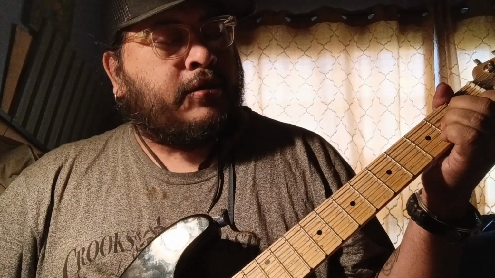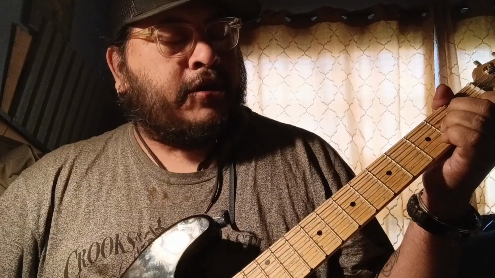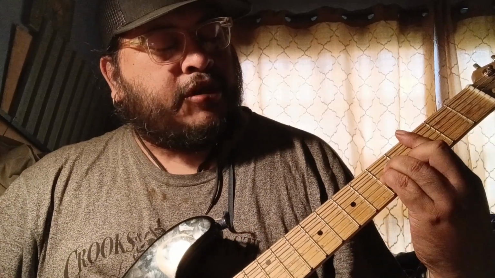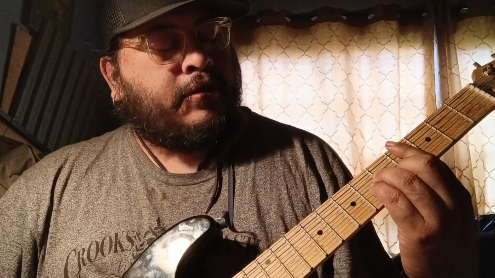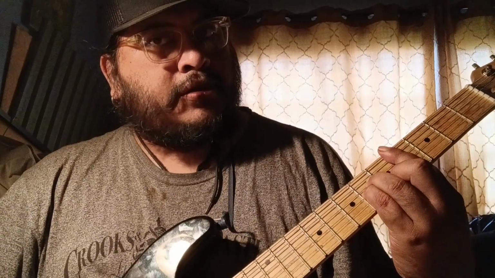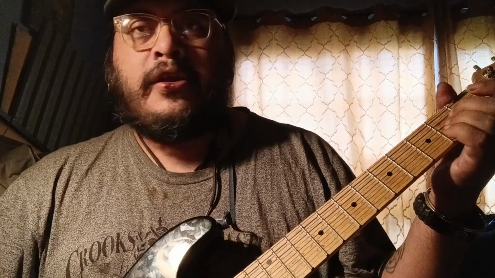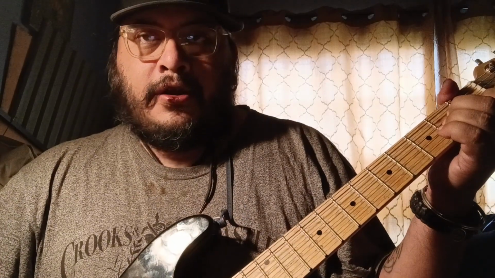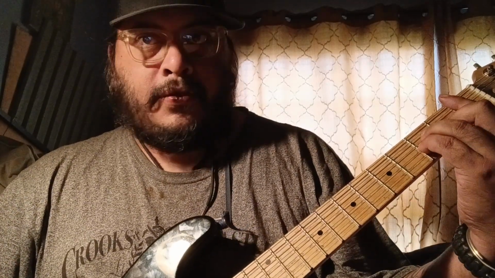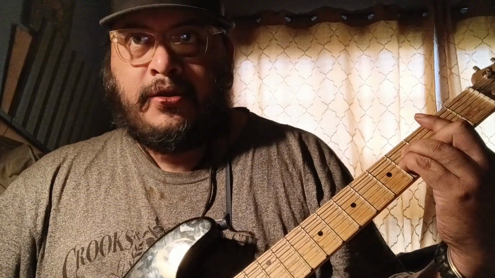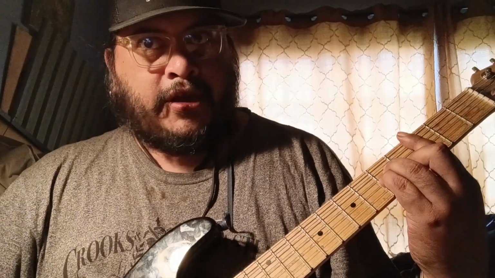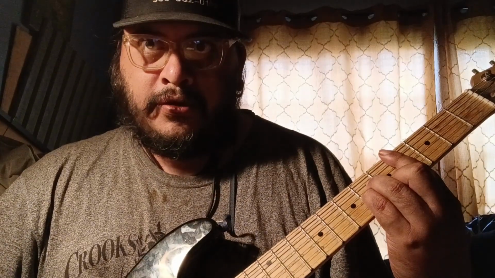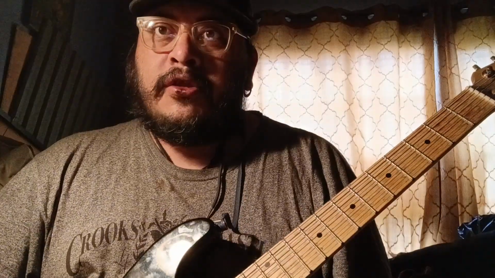You start with A minor. This is the A minor chord. Then you go A sharp minor, B minor, C minor, C sharp minor, in the order of the notes. And you can do that with the other chords.